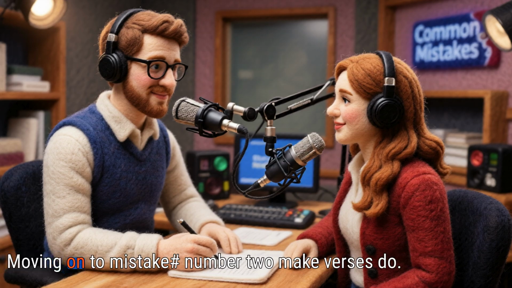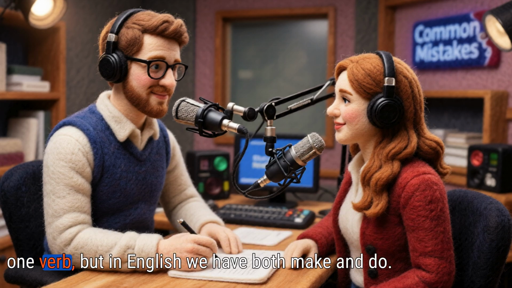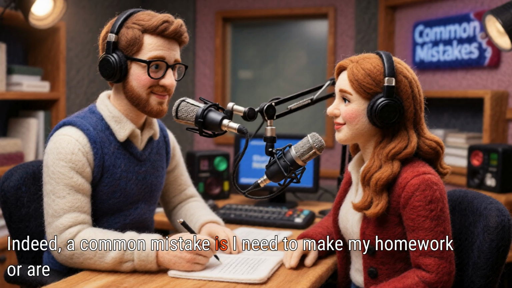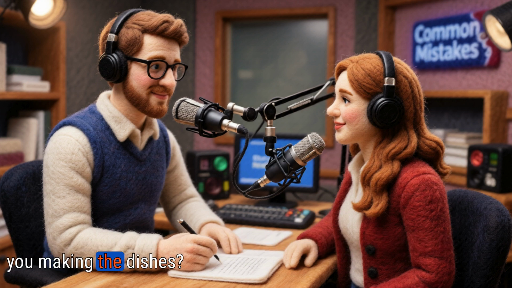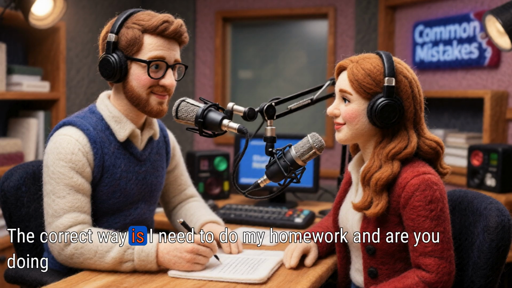Excellent. Moving on to mistake number 2. Make versus do. This one can be tricky because in some languages there's only one verb, but in English we have both make and do. Indeed, a common mistake is, I need to make my homework, or, are you making the dishes? Those are good examples, Ella. The correct way is, I need to do my homework, and are you doing the dishes?